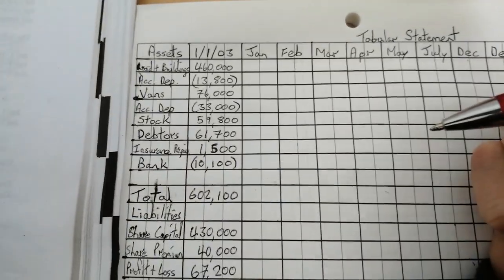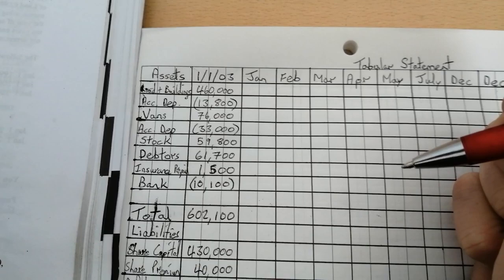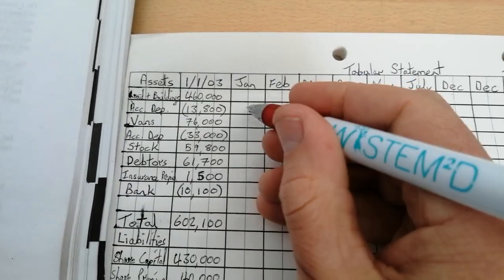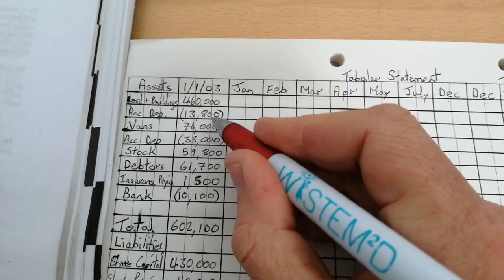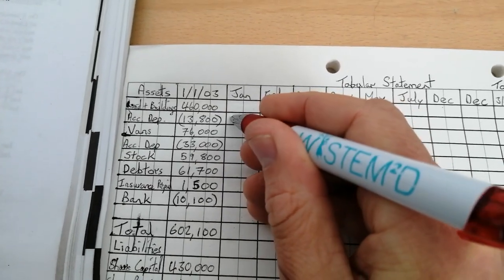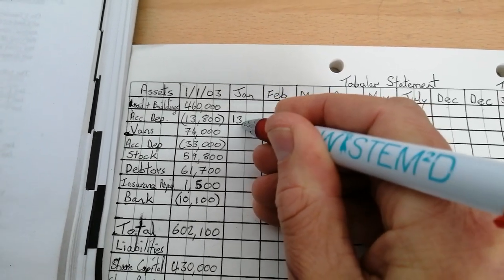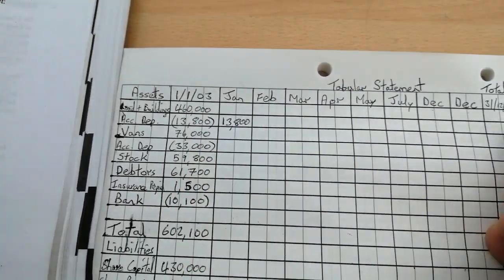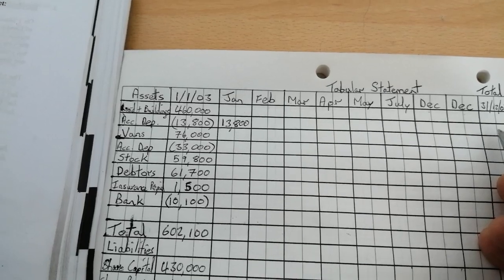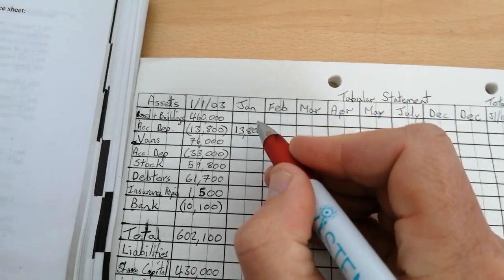Well, one of the things that happens when you revalue land and buildings is you set your depreciation back to zero. So our depreciation was a minus 13,800. To set that back to zero, we have to put in a plus 13,800. That means when we add this across now, that would be zero at the very end. Plus and minus would cancel each other out.